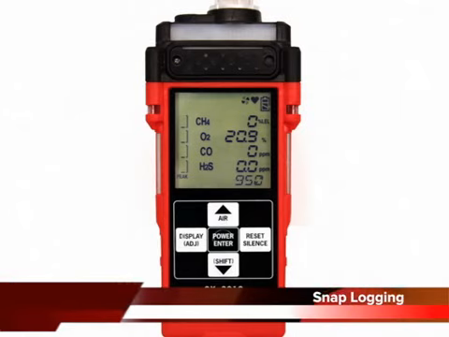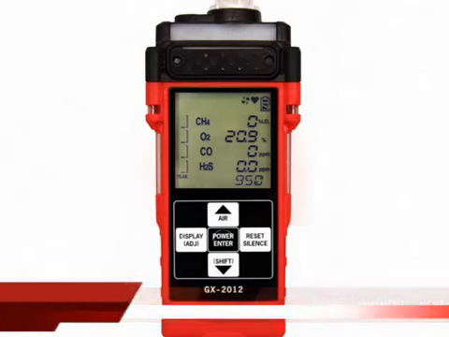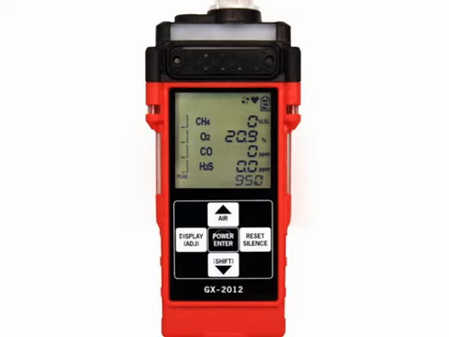The snap logging function allows the user to record data at a specific time and have it saved to the data logger. The data is assigned a SnapLog ID and is saved with the station ID that was in use when the data was taken. To take a snap log, press and hold the Shift button, then press and hold the Air button, and hold both until you hear a beep.